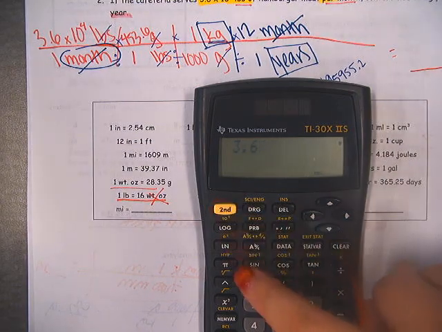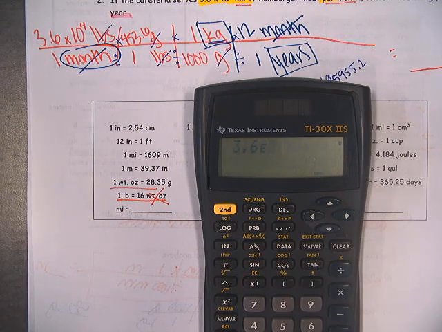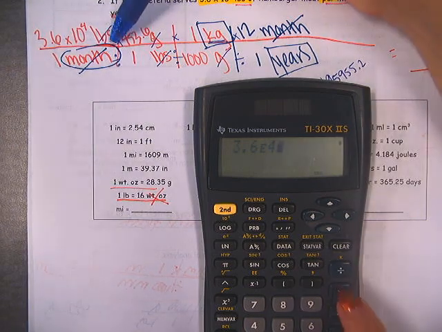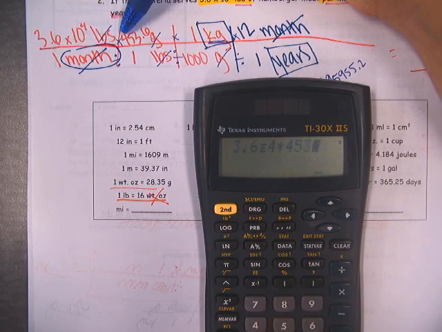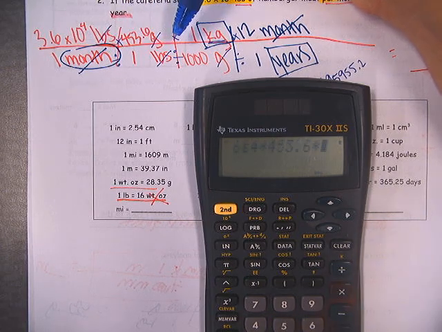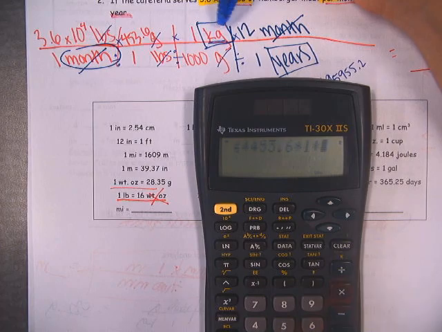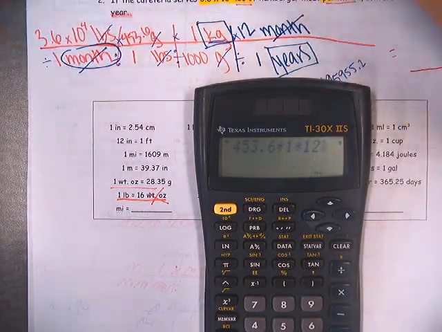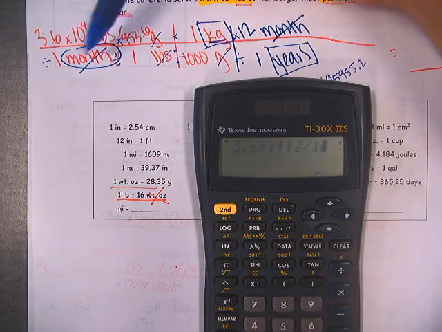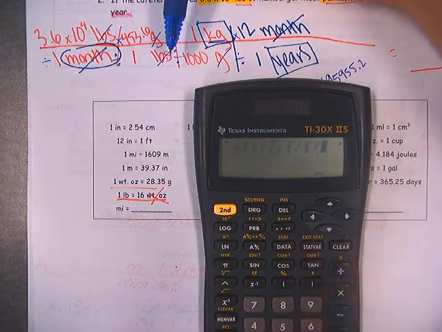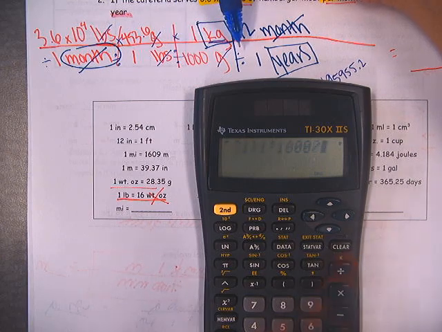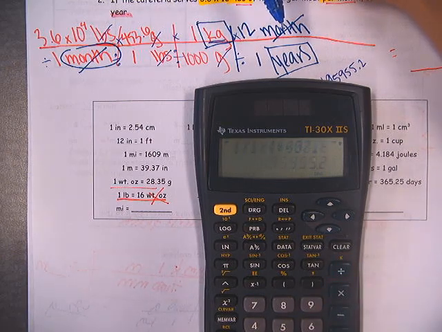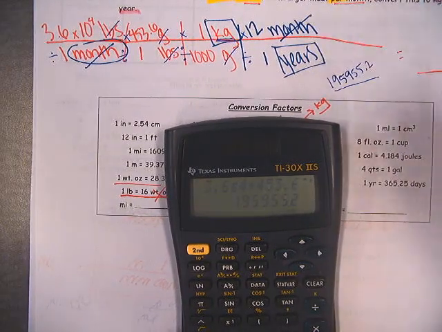You'll type second EE, and then it puts a little E on the screen instead of doing the 00 thing that the other calculator did, and then you'll press 4, and then you multiply by 453.6, then multiply by 1, then multiply by 12. Then again, when you go to the bottom, I forgot to put the divided by sign there. You divide by 1, divide by 1, divide by 1,000, and then divide by 1. Then when you hit enter, you get the exact same number.